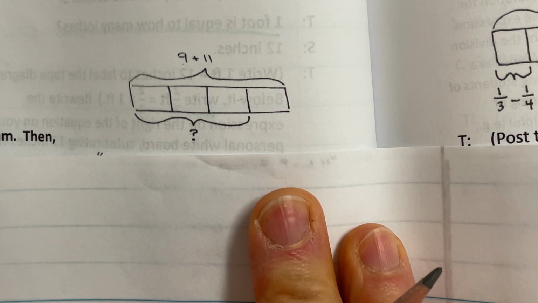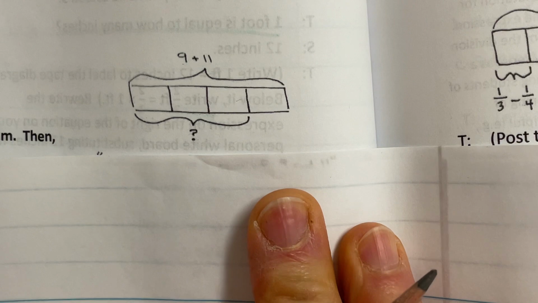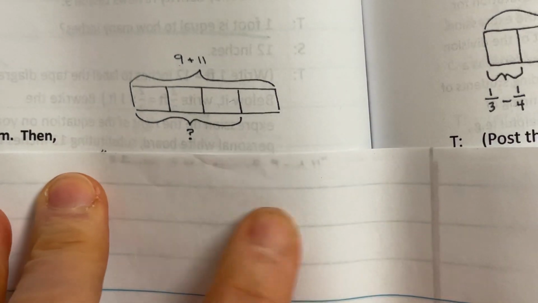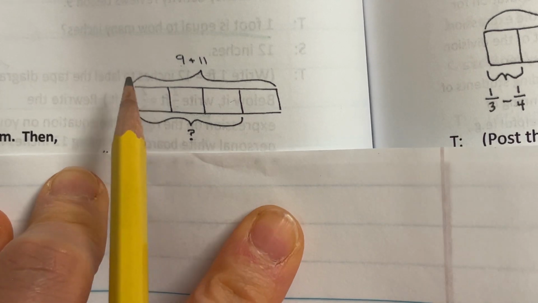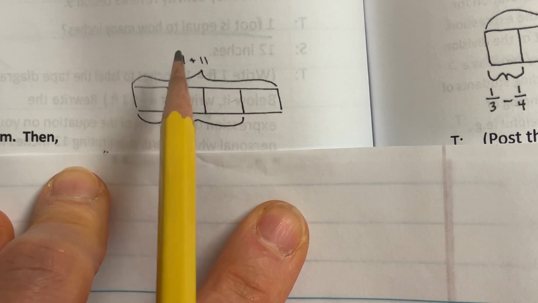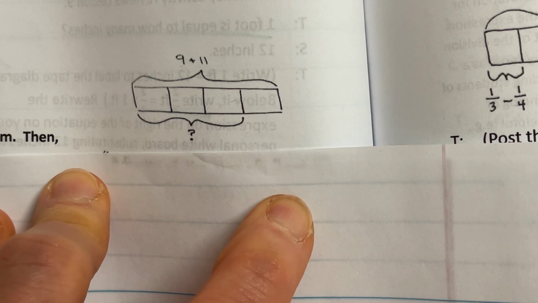Because it's really important for you guys to be able to match the English language with our math language. Okay, so if you look at this tape, start with what is labeled, what you know. I know the total. Okay, I can see the total is 9 plus 11, which is 20, but I'm just going to think of it as 9 plus 11.